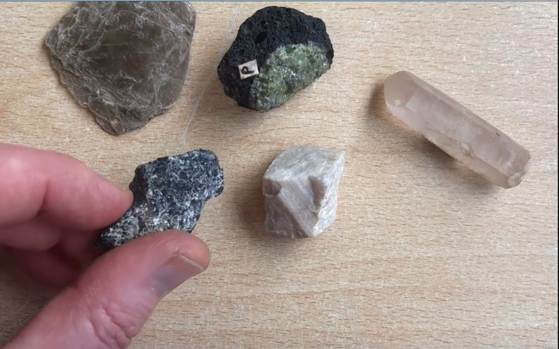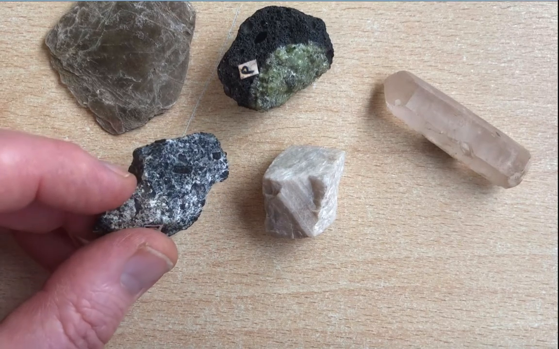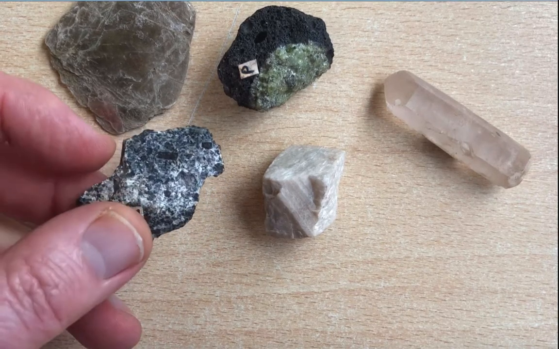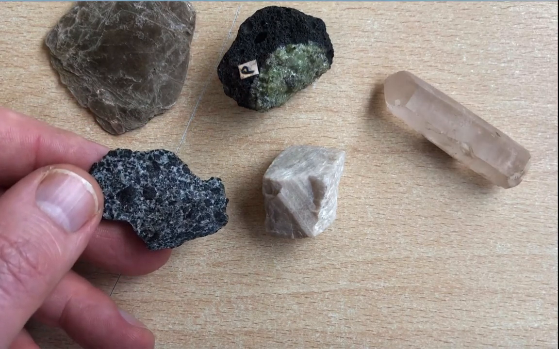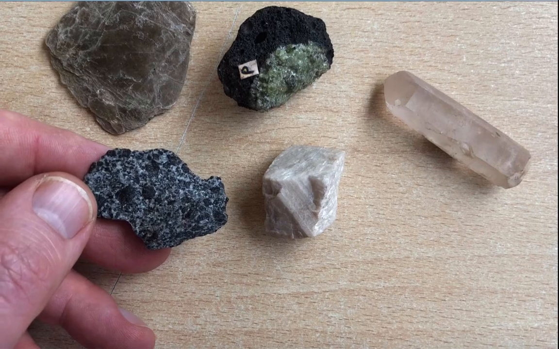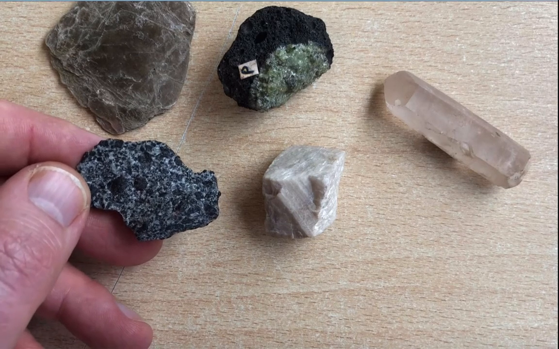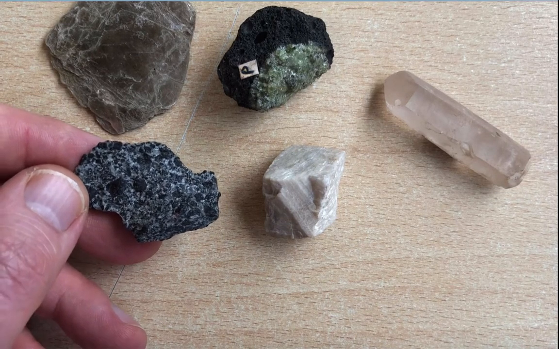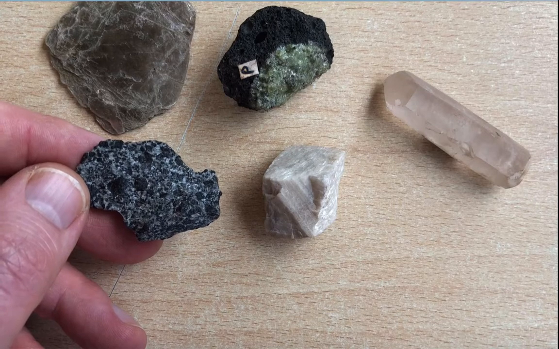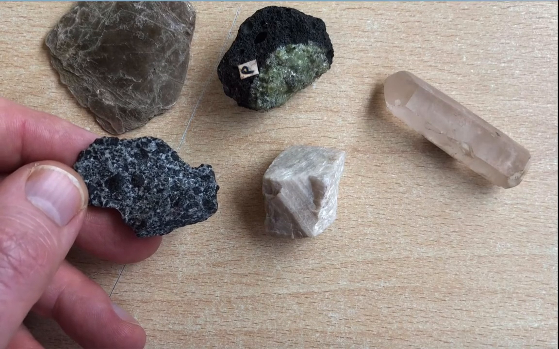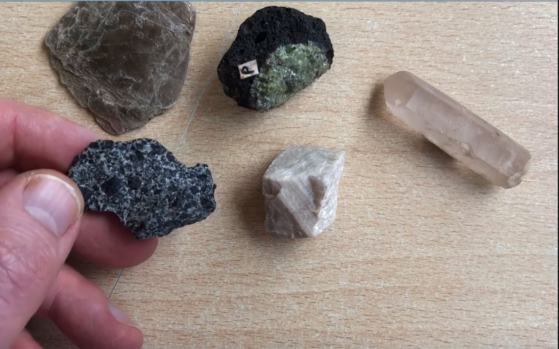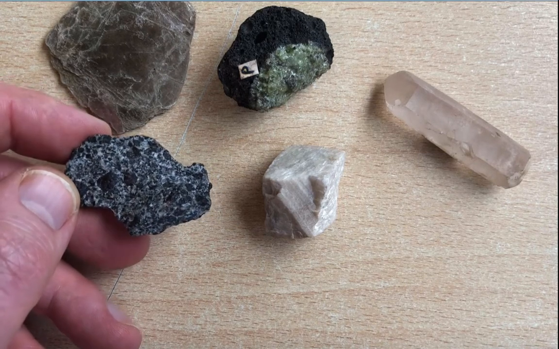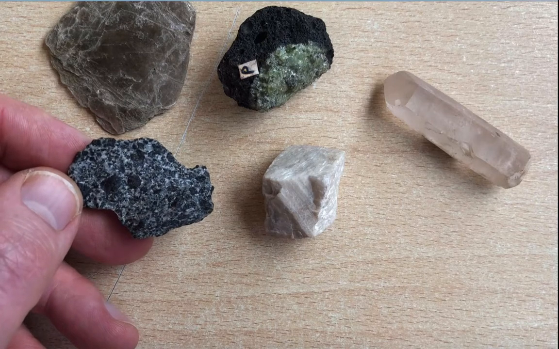We can also identify some cleavage in this, although these particular crystals don't show it very well. These two have two planes of cleavage at 90 degrees to each other. But we can tell it's not feldspar because it's black. It's distinctively this very dark colour. The hardness is about the same as a nail, but really it's the colour and the cleavage in this one that tells us what it is.